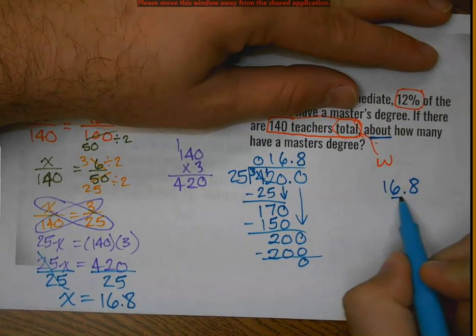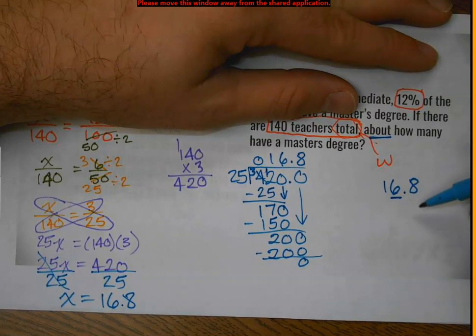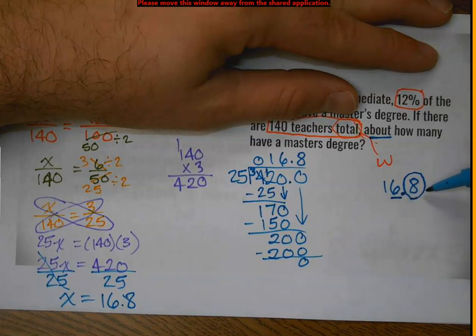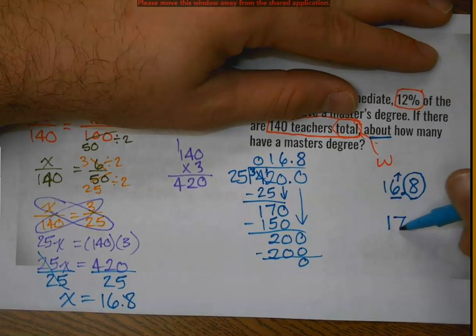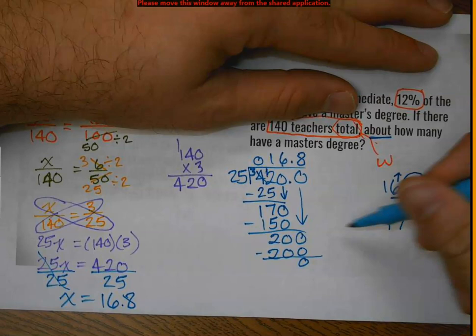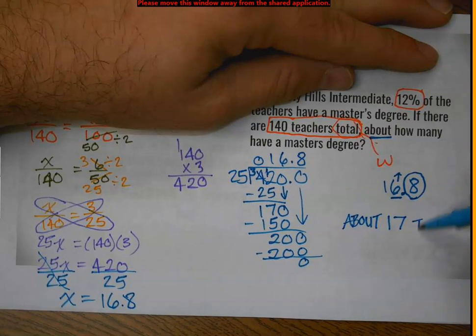So that means this needs to be our last number. It has 2 options. It can either stay a 6 or get bumped up to a 7. How do we know which it does? You look at the next number. If that number is 5 or above, then this gets bumped up. If this number is 4 or below, then that's going to stay what it is. Since this is an 8, that is above 5. That means that this is going to get bumped up. So this is going to be your answer. About 17 teachers.